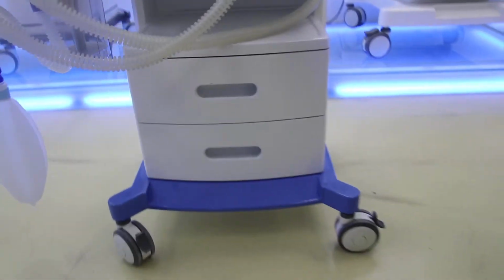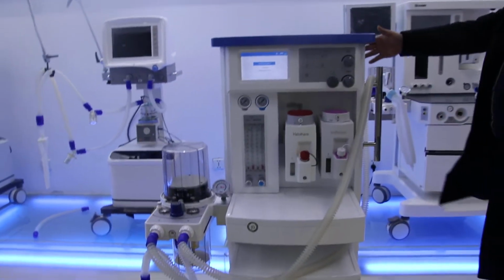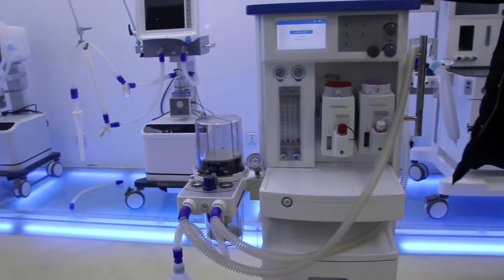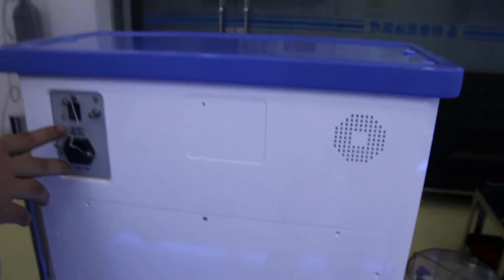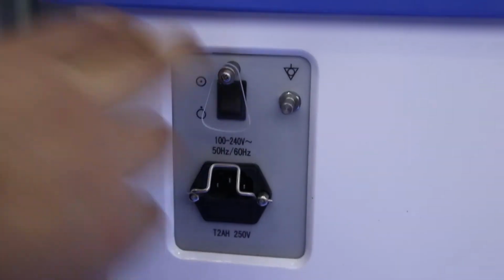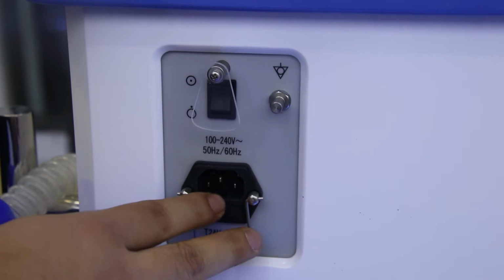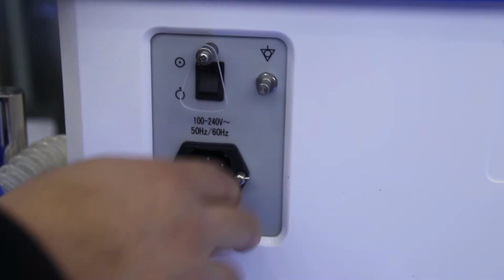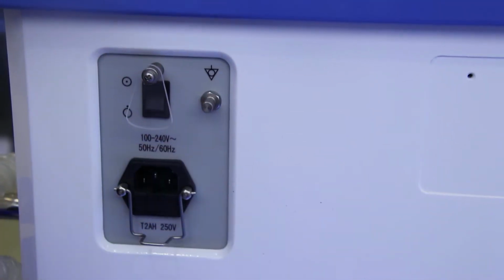Now we will show the back side of the machine. Here first, for the power, we are using from 100 to 240 volts. It ensures that in different places, it can still be used very stably. And with the internal battery, it can be used for 2 to 3 hours. And here is for inserting the power socket. This one is the fuse.